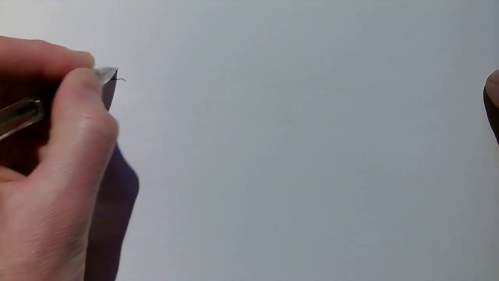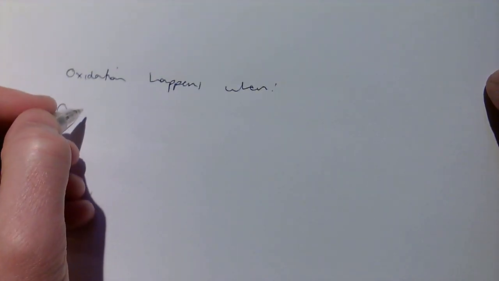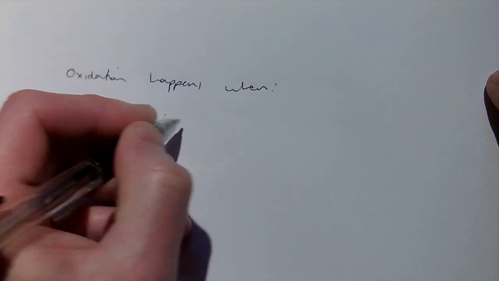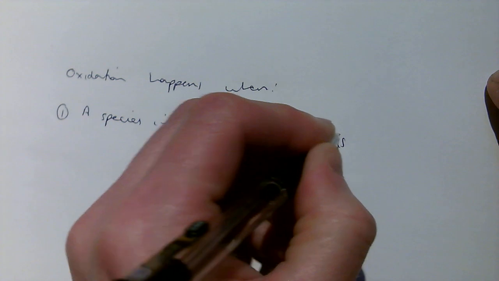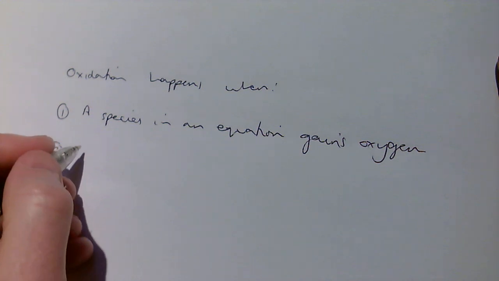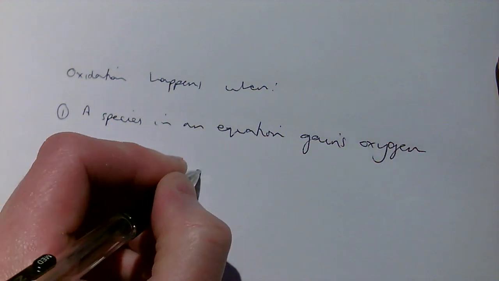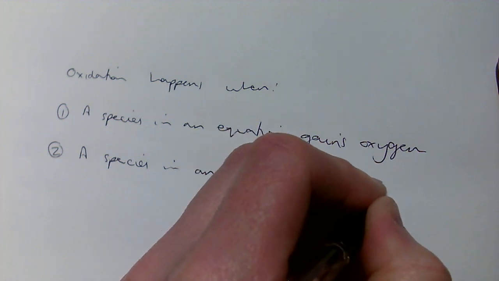First of all, oxidation happens when, number one, a species in an equation gains oxygen. Number two, a species in an equation loses hydrogen.